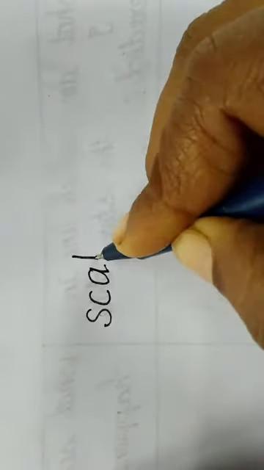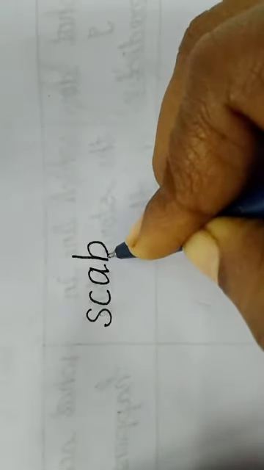Scab. Can you find the end sound of this word? B. Very good. B is the end sound of this word.